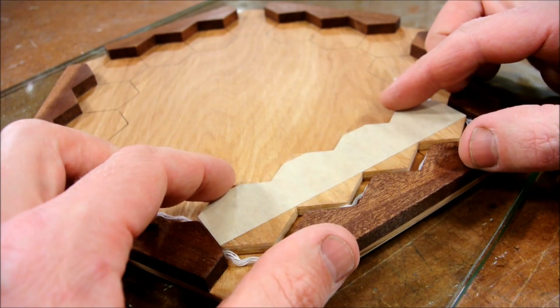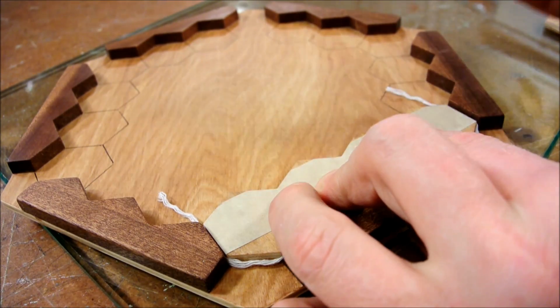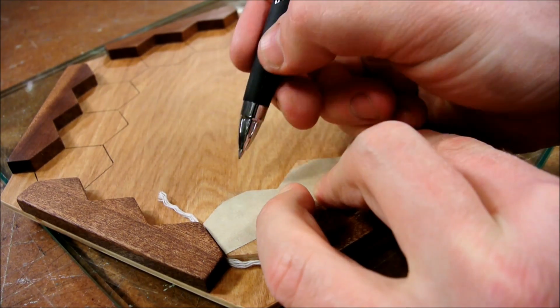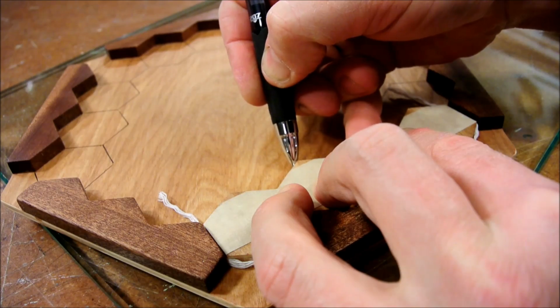The hexagonal grid is very important to gameplay. It turns out to be extremely distracting if you don't have one. And the best way that we found to put it on is to use this pen and to do it before the oil. I forgot this time.